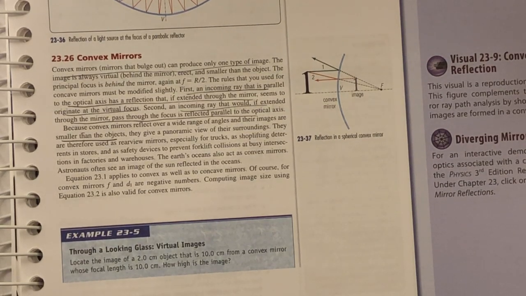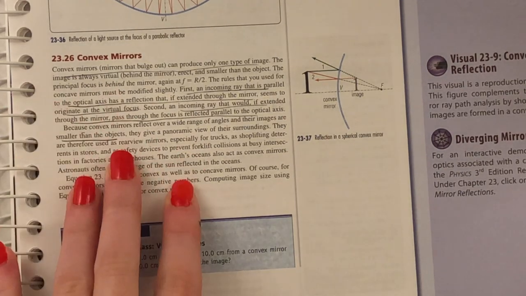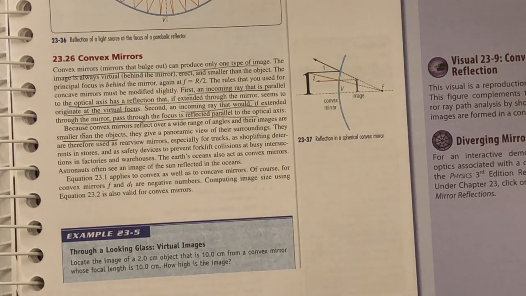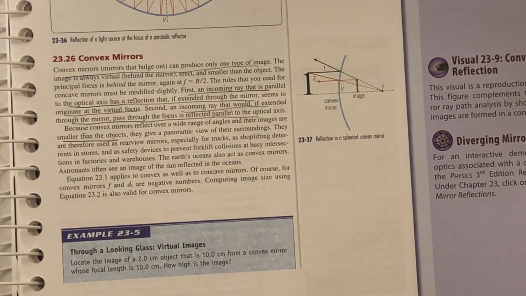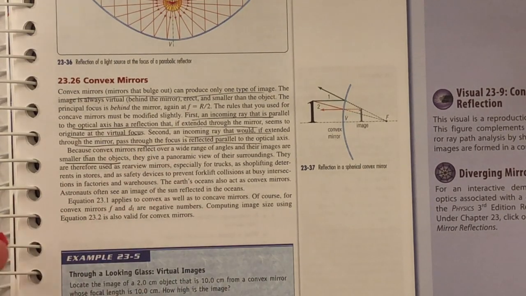So lastly, let's talk about how we find image distance, object distance, and the image height with a convex mirror. So far we only touched on concave mirrors, but you'll find that it's pretty much the same. So remember, the rules for the rays are slightly modified just because of how things are reflected in a convex mirror.